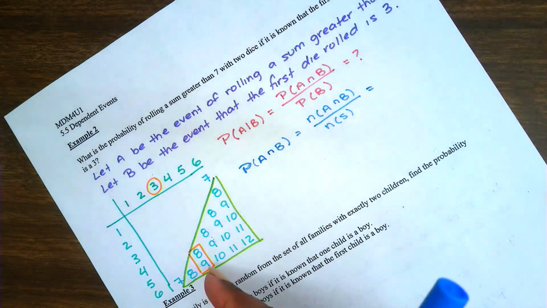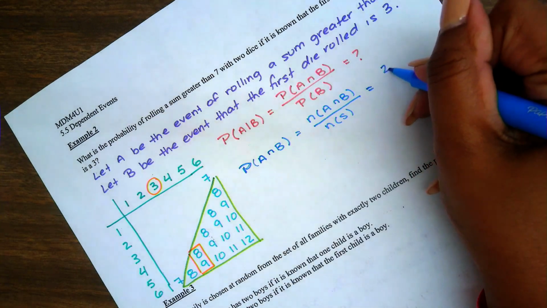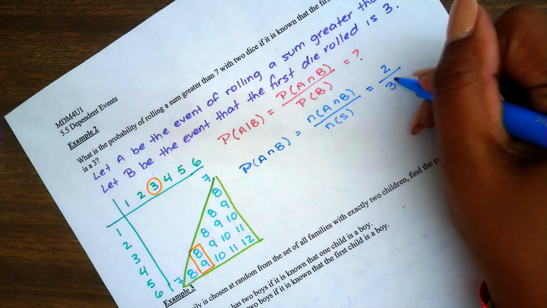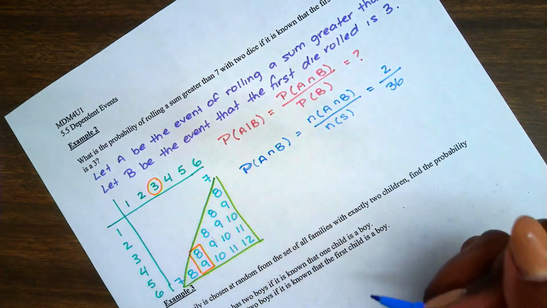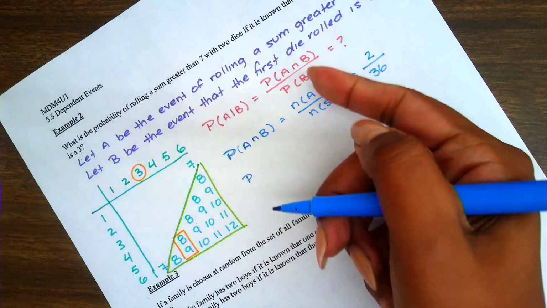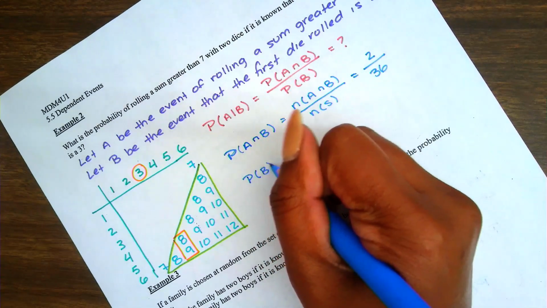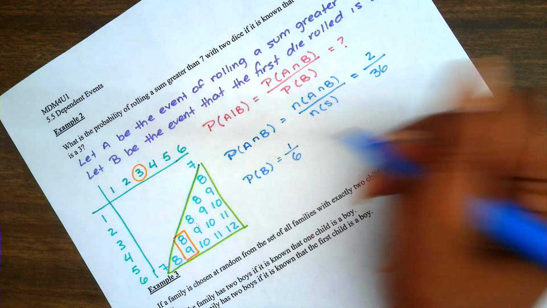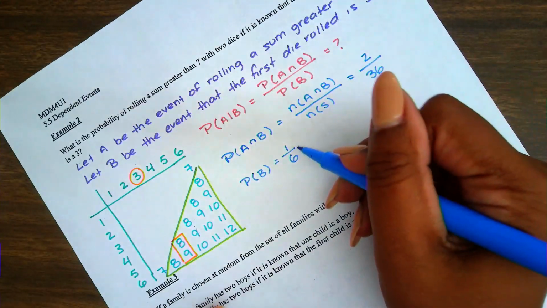There were only 2 ways event A and B could happen out of the total 36 possible sums. And then we also know the probability of event B. The number of ways that the first die rolled is a 3 is 1 out of 6 ways, right? There's only one 3 on a 6-sided die.